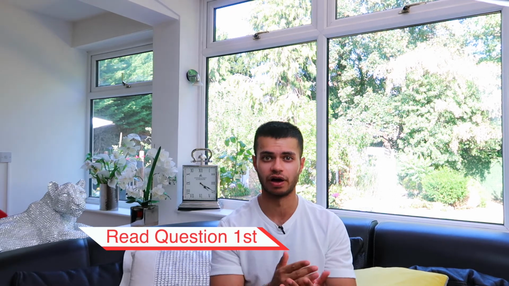Now, the first point, it's a major point, it's the most important point that I'm going to say to you guys today, and that is make sure you read the question first. Reason being is you want to be able to zoom in on that text. You want to know what you're looking for, so you can review that text with a magnifying glass, zoom in on those key details so you can answer the question.